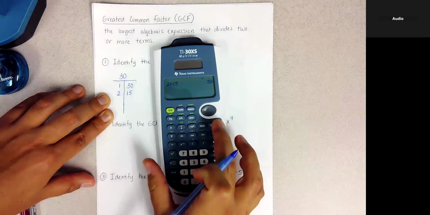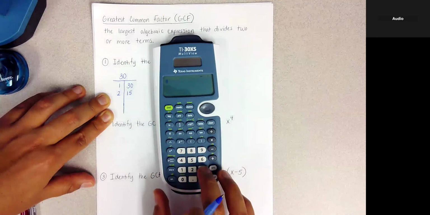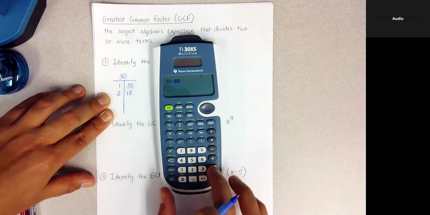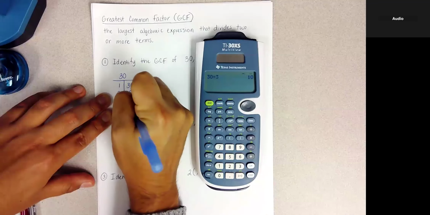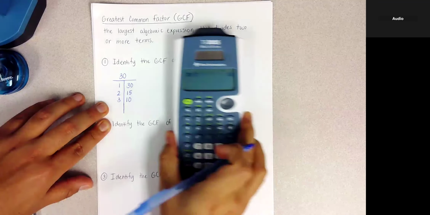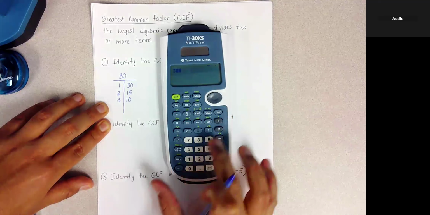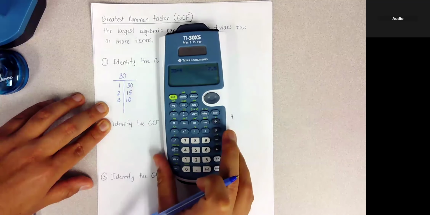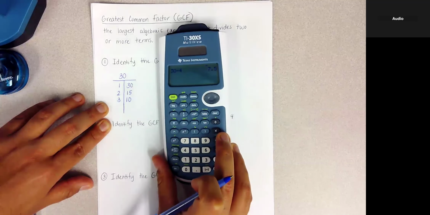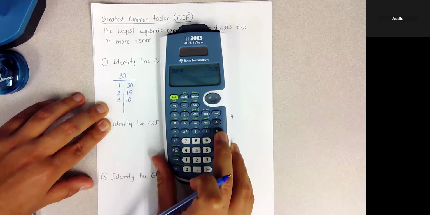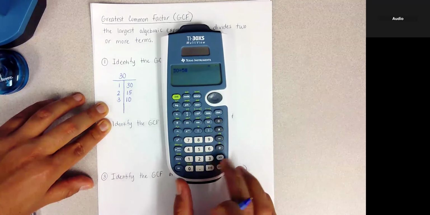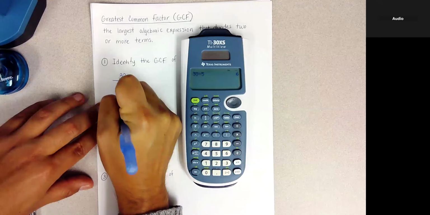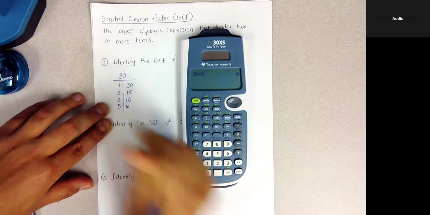We don't want to deal with decimals here or fractions, so we'll try 30 divided by 3. That's 10. So I'll put 3 times 10 is 30. And then we might try 30 divided by 4, and notice that we have a decimal answer, 7.5. That's not going to work. We want to keep only whole numbers, okay? So we might move on to 30 divided by 5, and we get 6. 5 times 6 is 30.